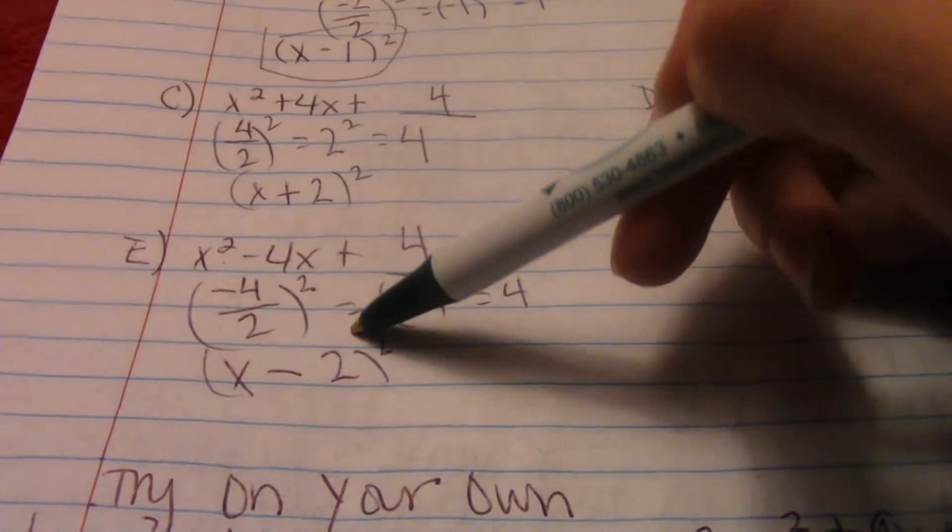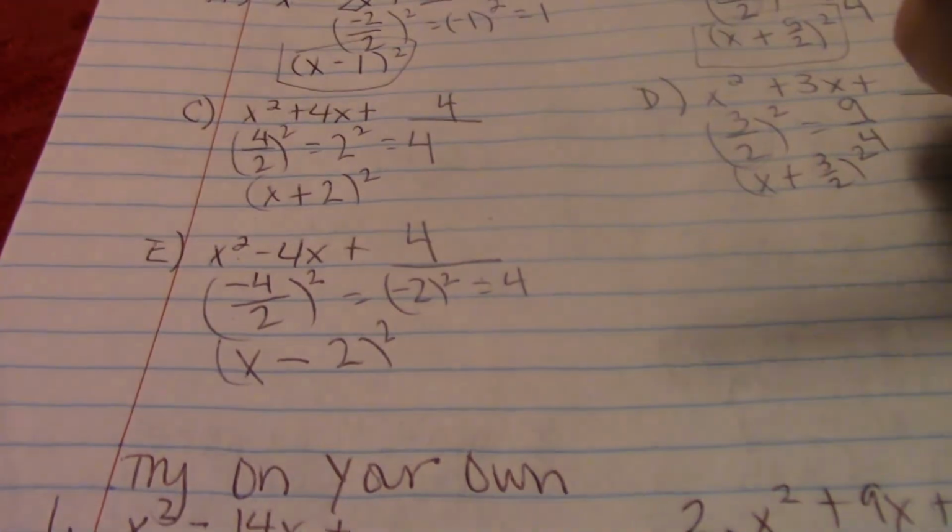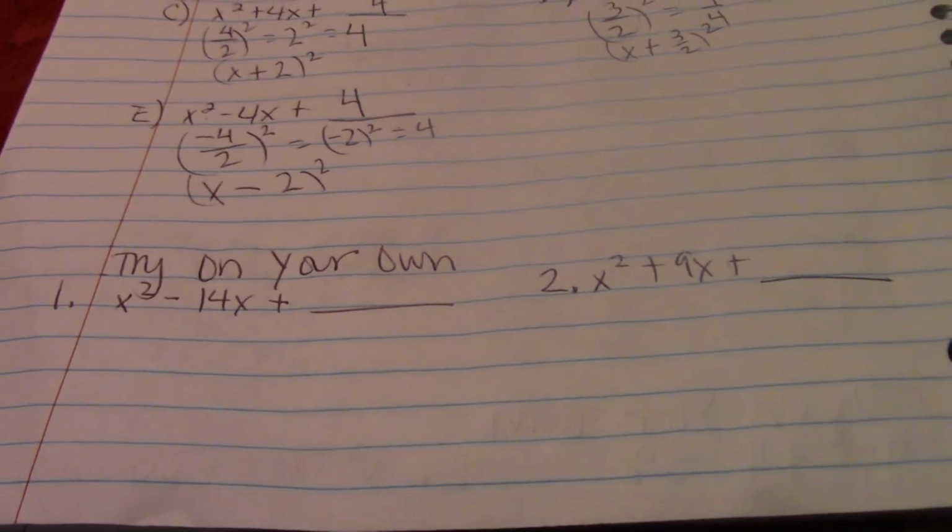So see how these two are very, very similar? Just the signs change, so that makes our answer change. Try these two on your own.